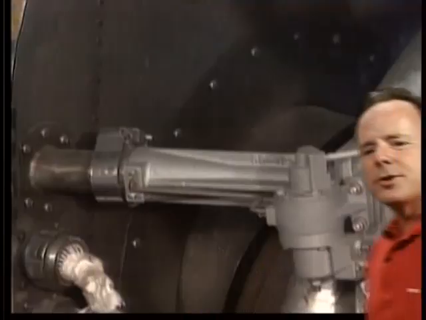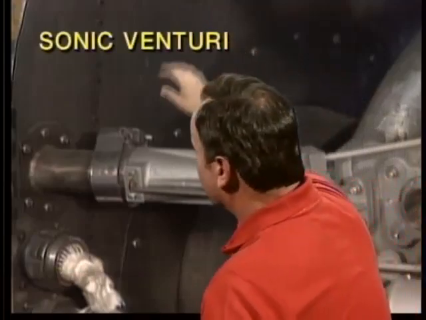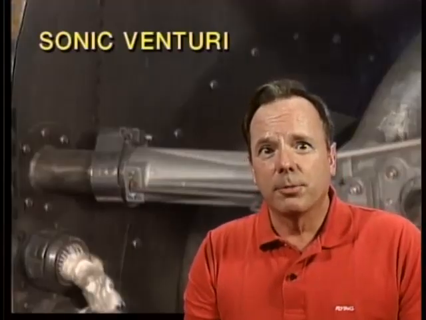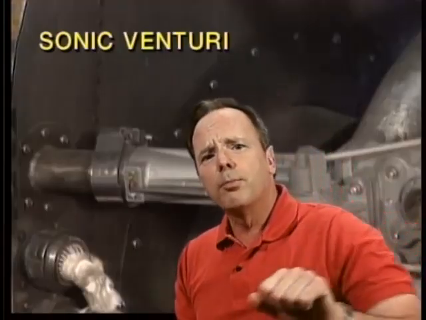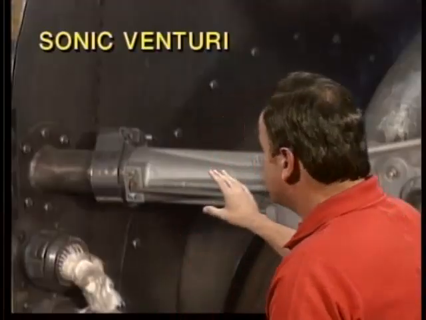Speaking of Bernoulli, let's talk about an elegantly simple device called a sonic venturi. And a sonic venturi solves a problem on a pressurized airplane. Here's what the problem is. Let's assume you're flying a pressurized airplane. It has a turbocharger on it, of course, and you're moving the throttle back and forth. Well, the turbocharger is going up and down, creating more or less pressure, but you want a steady flow of air into the cabin of the aircraft for pressurization. How do you get that steady flow of air? You use a sonic venturi.